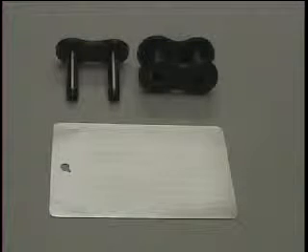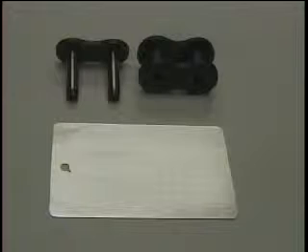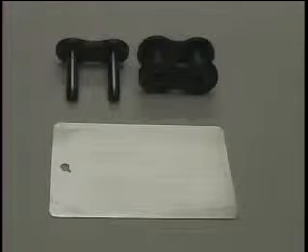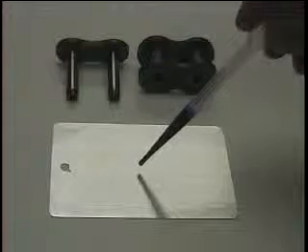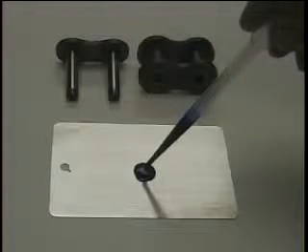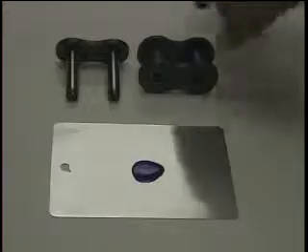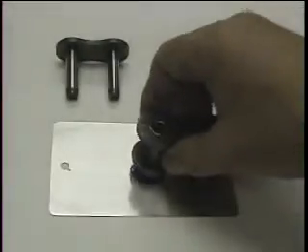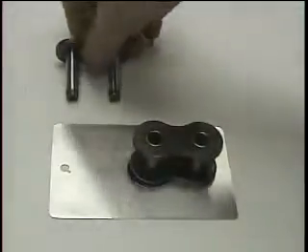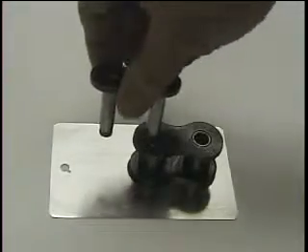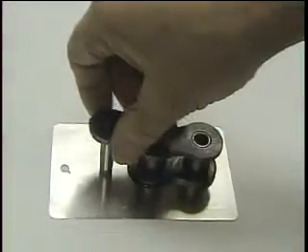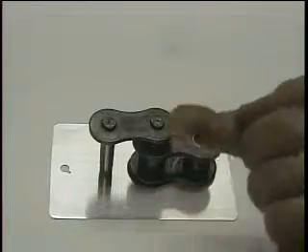To effectively lubricate a chain, the lubricant must be engineered to penetrate into the tight tolerance of the pin and the bushing. To demonstrate penetrating ability, we have a sample of 601 chain drive pin and bushing lubricant with a blue dye added. We'll put a small amount on the metal plate, insert the bushing into the lubricant, then insert the pin into the bushing. In order to wet the pin, the lubricant must creep vertically up the pin.